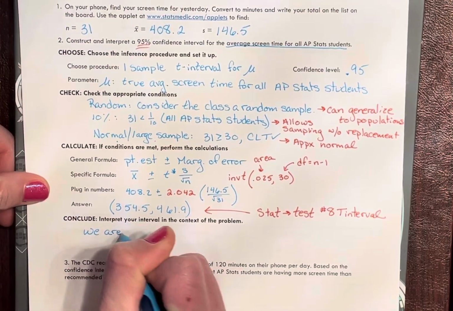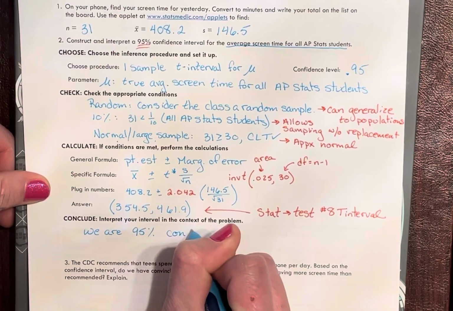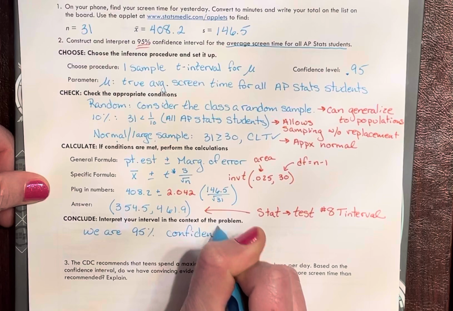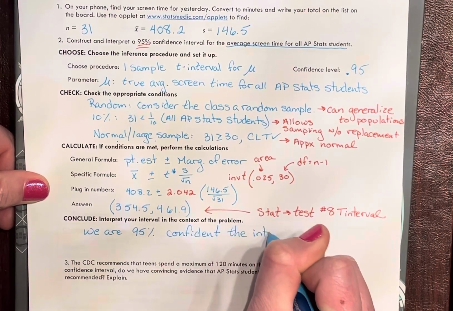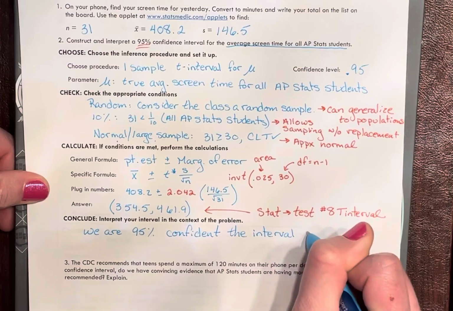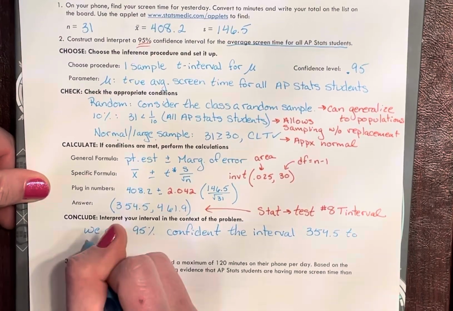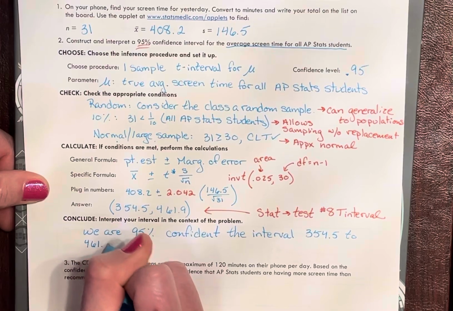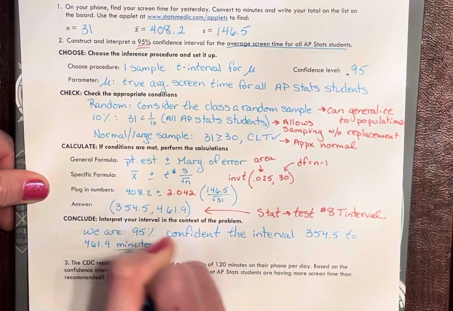We are 95% confident the interval 354.5 to 461.9 minutes. You have to have units here.